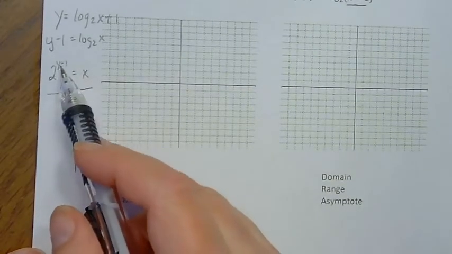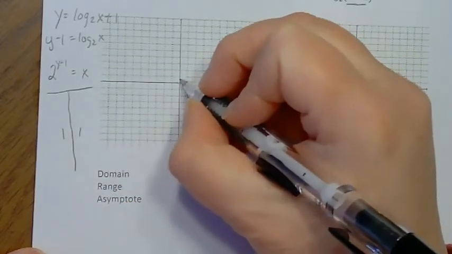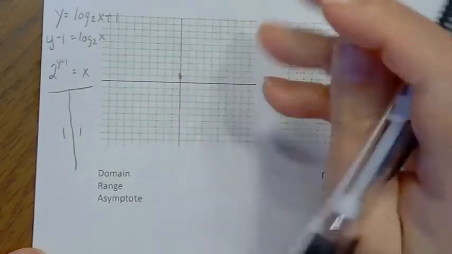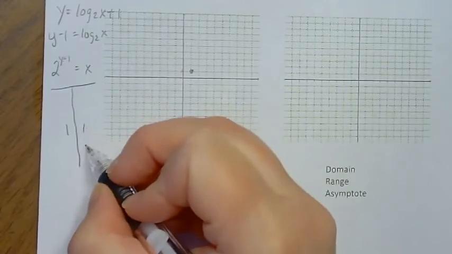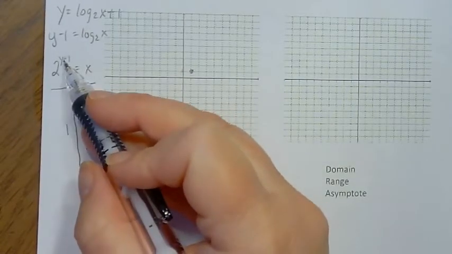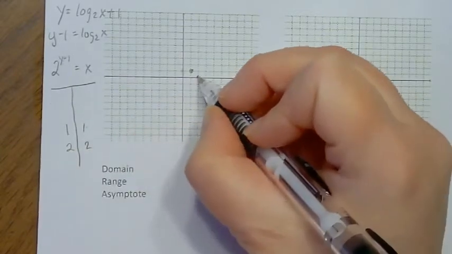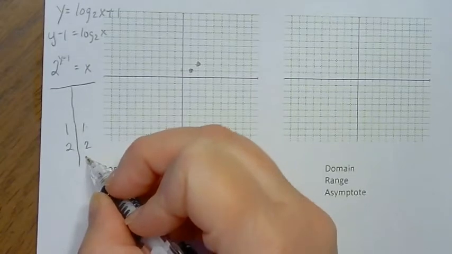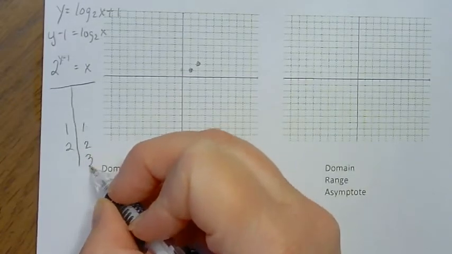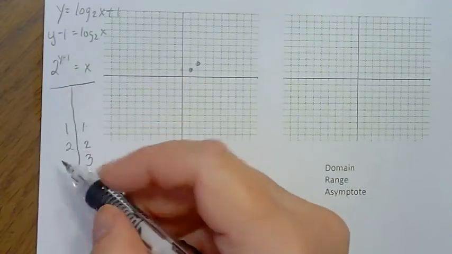1 subtract 1 is 0, and 2 to the 0 power is 1. So this one has a graph at 1, 1. Oops, put that at 0, 1. Okay, now I want to try something bigger than 1, like 2. 2 minus 1 is 1, 2 to the first power is 2. Okay, let's try another number for y that is bigger, let's try 3. 3 minus 1 is 2, 2 to the second power is 4.